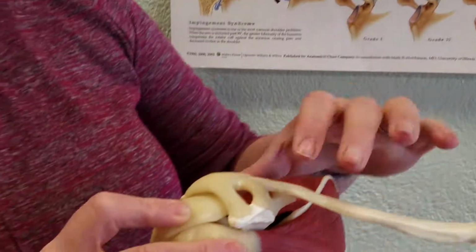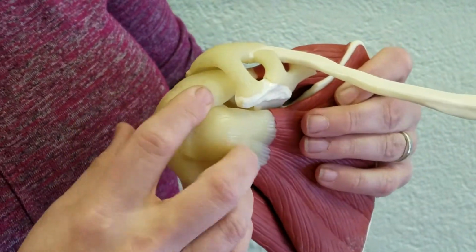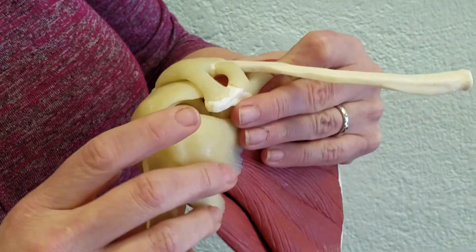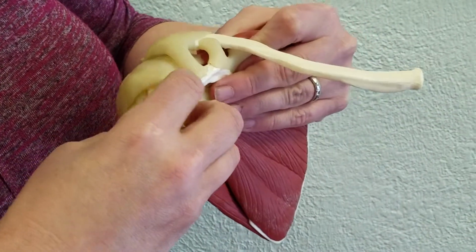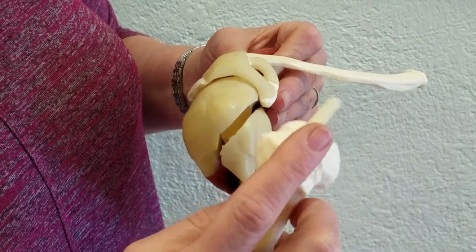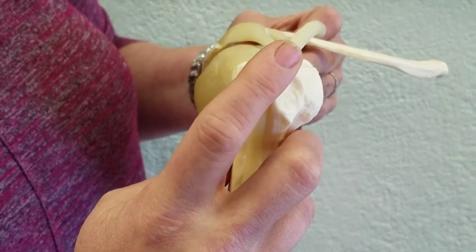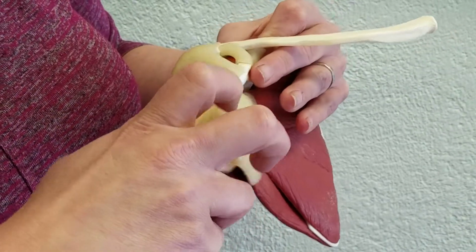But there's also a bursa in the front here, in front of the coracoid process, that can become painful when you're reaching your arm across your body. And it can affect the bicep long head tendon. So a lot of people will get some biceps tendinitis or tendinosis.